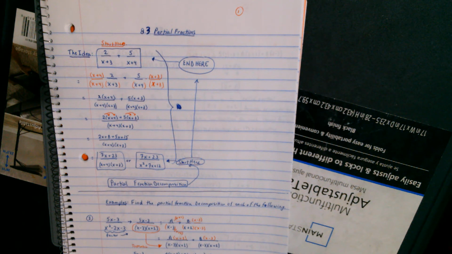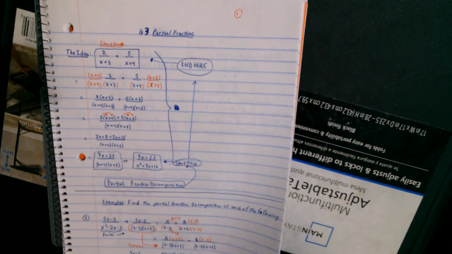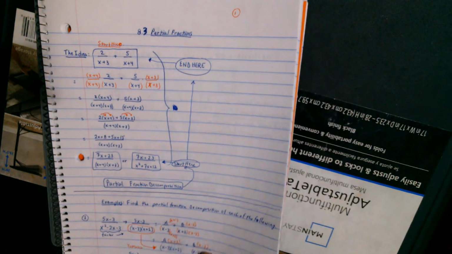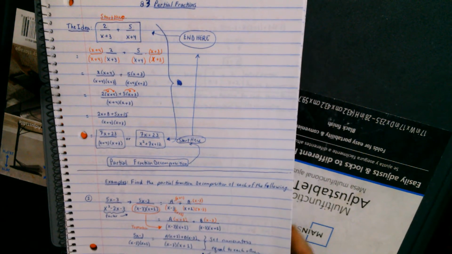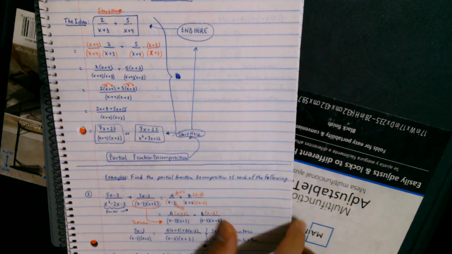Hey, this is 8.3, some partial fractions. Go ahead and raise this up a little bit here. Here's the gist.